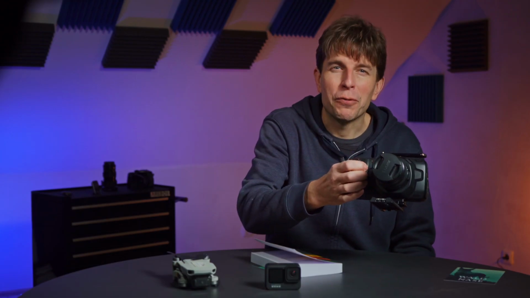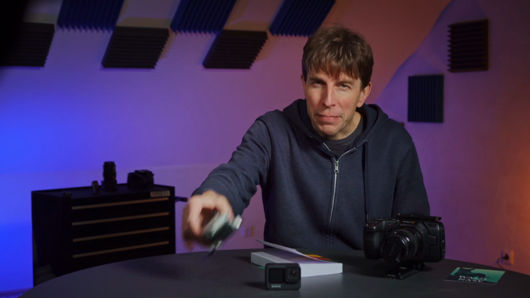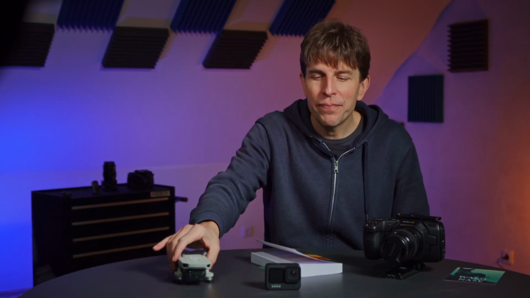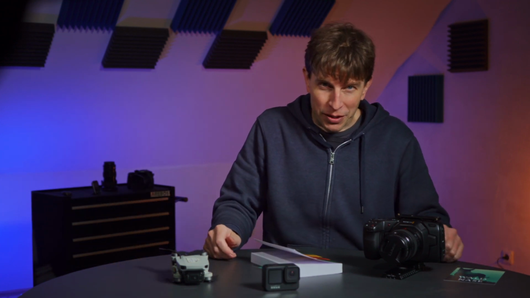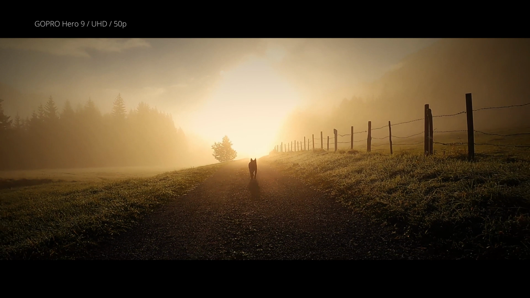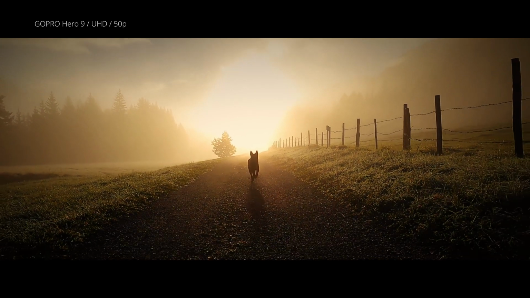Blackmagic Pocket Cinema 4K, DJI Mavic Mini and GoPro Hero 9. And actually my favorite shot in this video is a GoPro shot, so you can really get good footage with cheap cameras as well, if you have the right conditions.